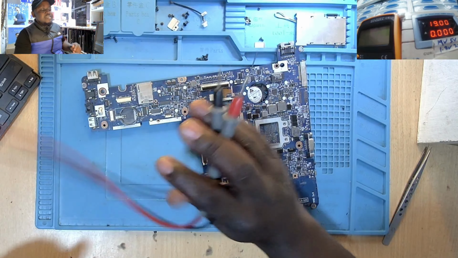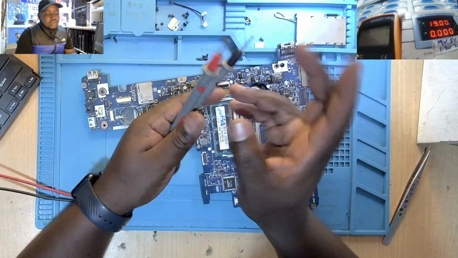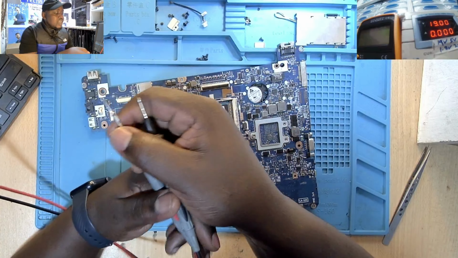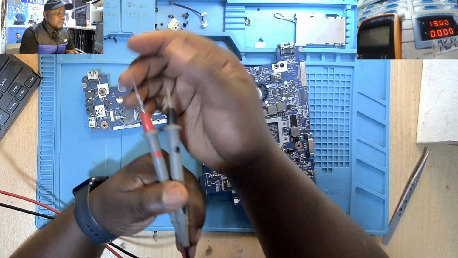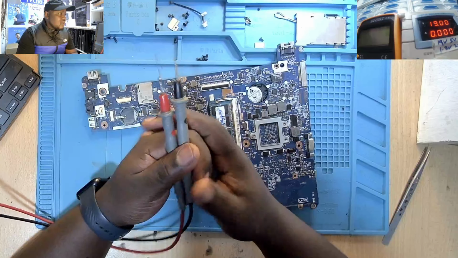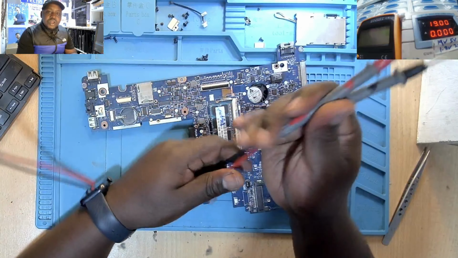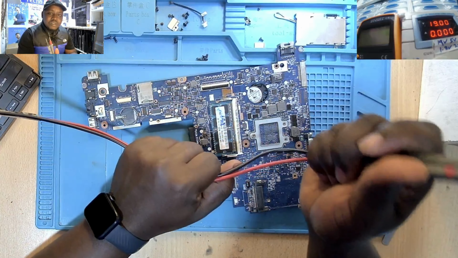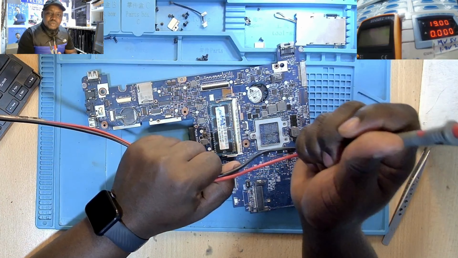Sometimes to be precise and to get the voltage from a very tiny pin, you need a needle like this one. And suppose you're not careful, it is going to prick you, and that is not very good. So have your tools. I always recommend having a multimeter, at least to know what a voltage is.